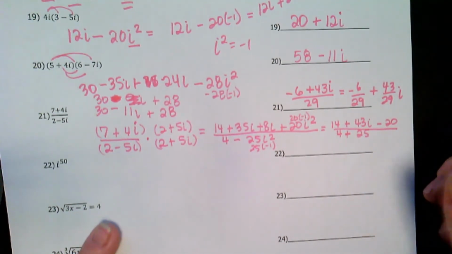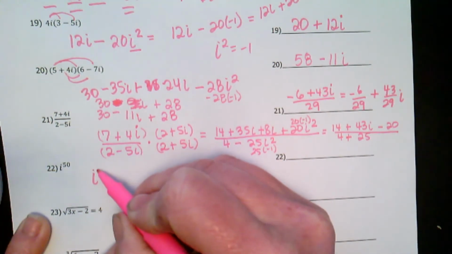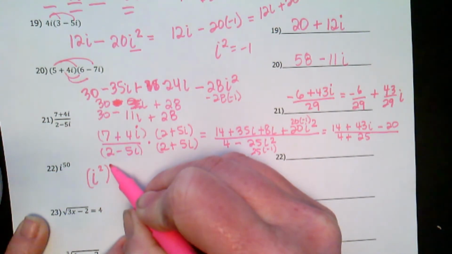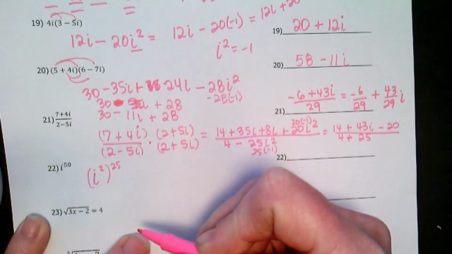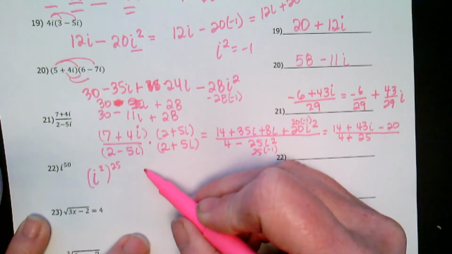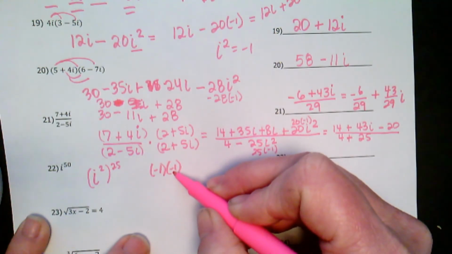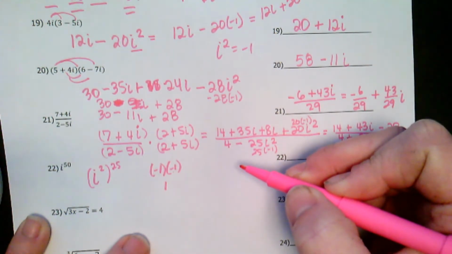Number 22, we have i to the 50. Alright, so I usually just write i squared 25 times, because you know that i squared equals negative 1. So 24 times would come out as a positive 1, because two negatives come out as a positive.